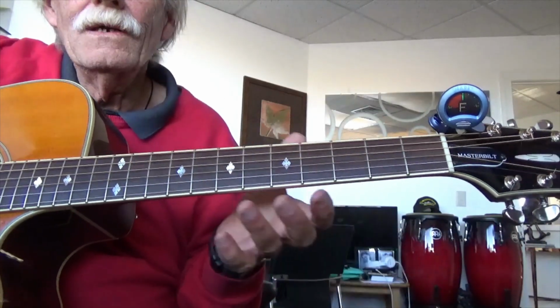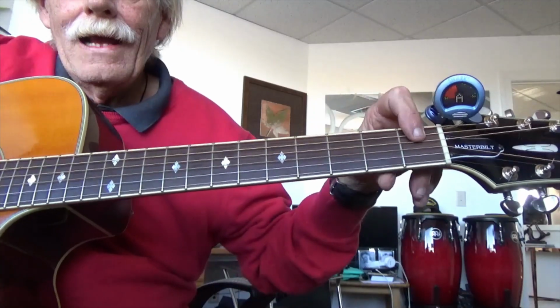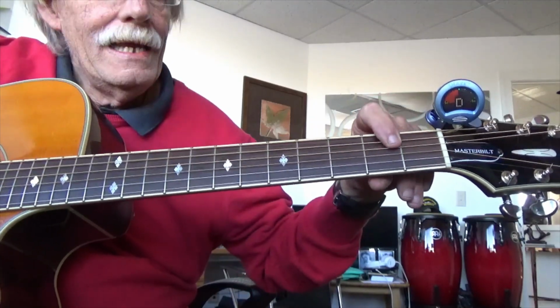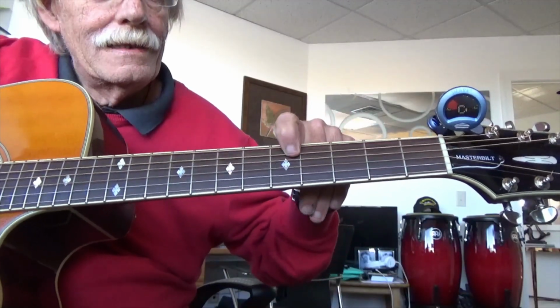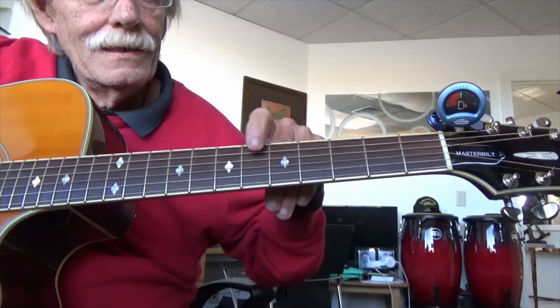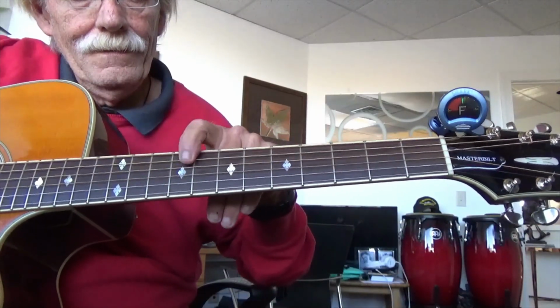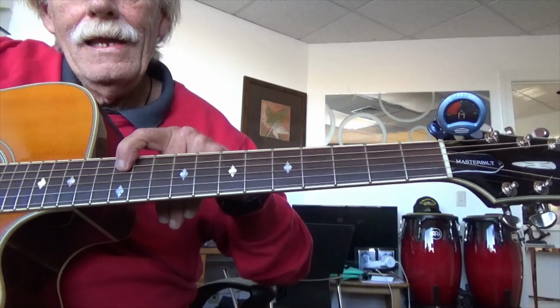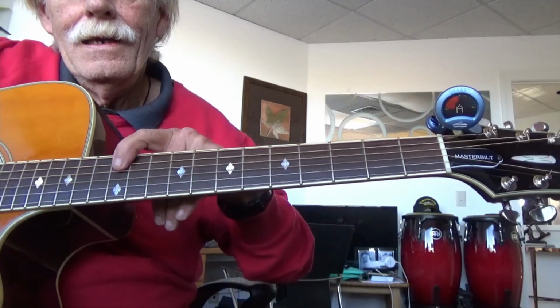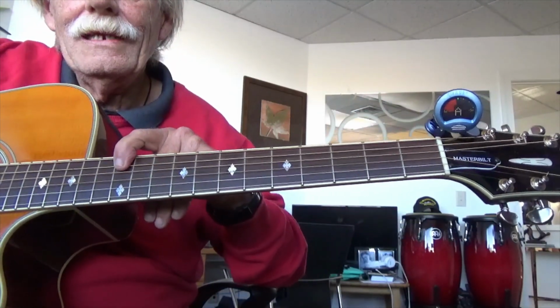The same is true on all 6 strings. If you start on A sharp, B, C, C sharp, D, D sharp, E, F, F sharp, G, G sharp, A. See, we went from here all the way up to the end of the scale.